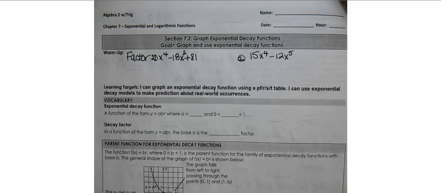Everyone, today we are going to learn about exponential decay. We're going to learn how to graph exponential decay functions and use exponential decay models to solve real-world problems.